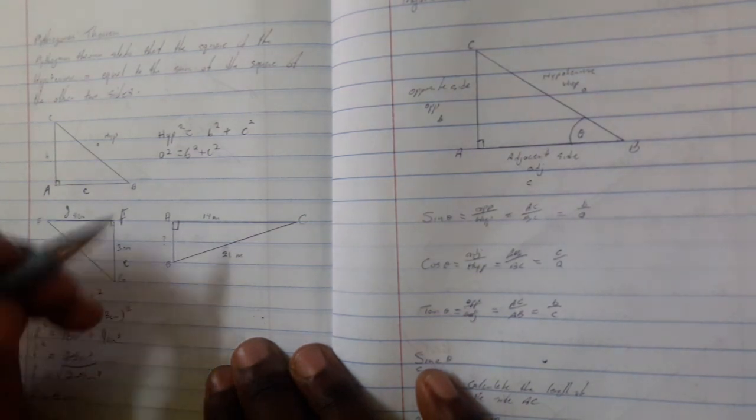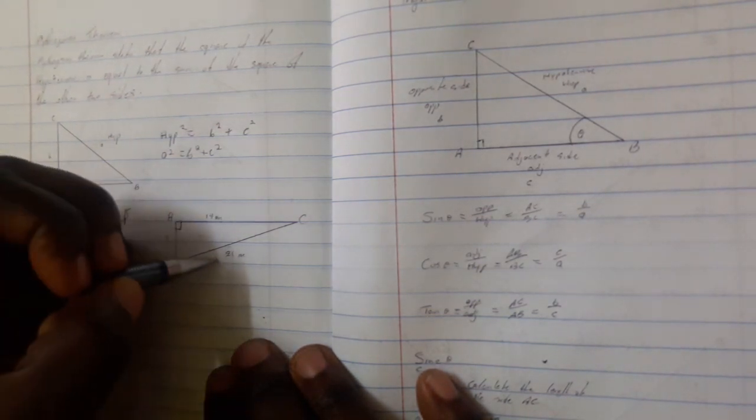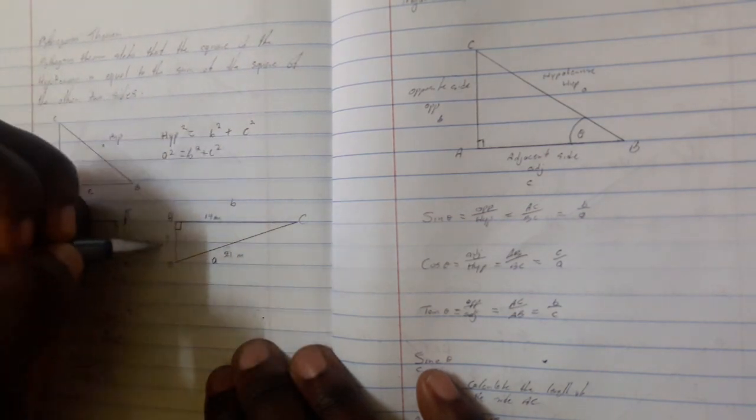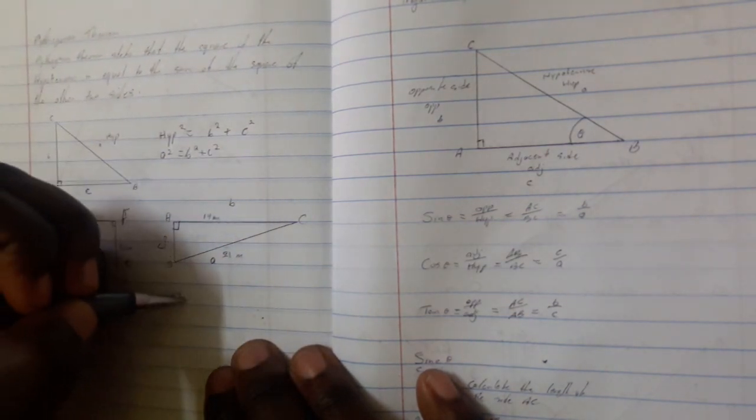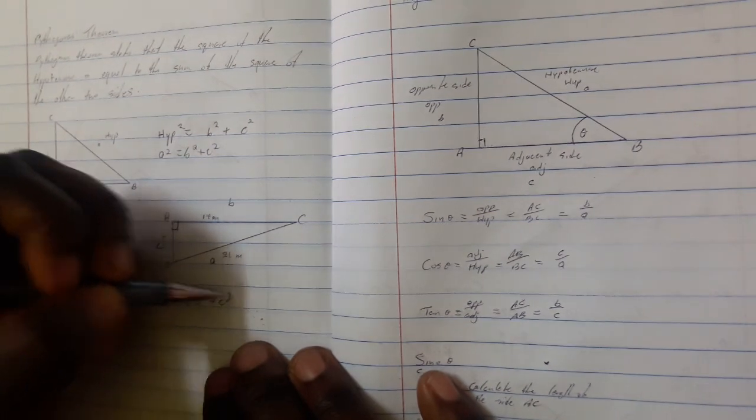So we have here the hypotenuse is A, this side is B, this side is C. So A squared is equal to B squared plus C squared.